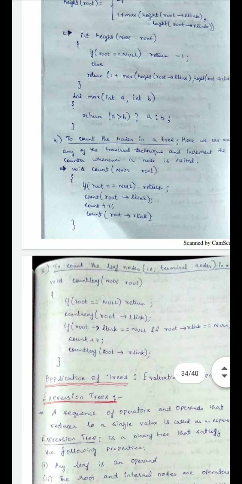So in the binary search tree, you have seen deletion and applications: height, maximum value, minimum value, number of nodes, and counting the number of leaf nodes in the tree. In the next video I will be uploading applications of a tree, that is the expression tree and how you evaluate it. That is the last part of the fourth module, so we will be completing the fourth module. Later I will also be uploading assignment questions. Thank you.